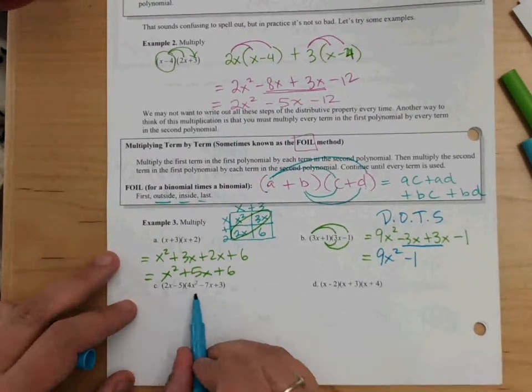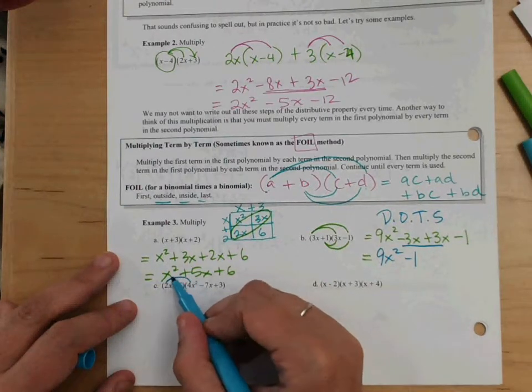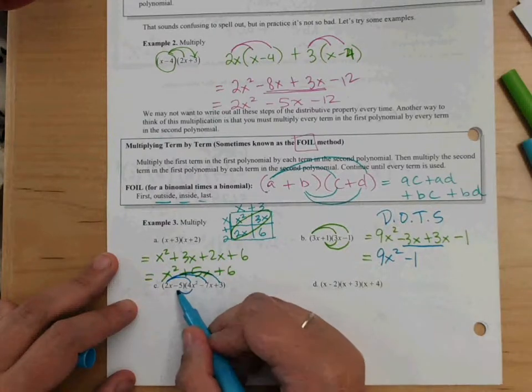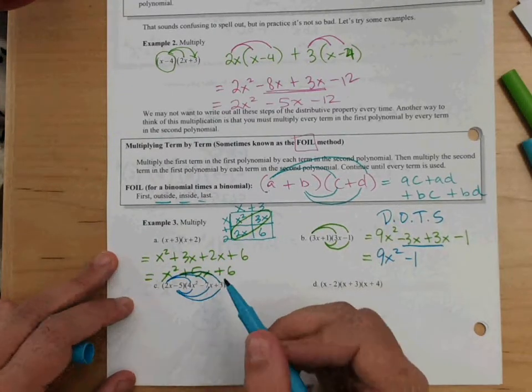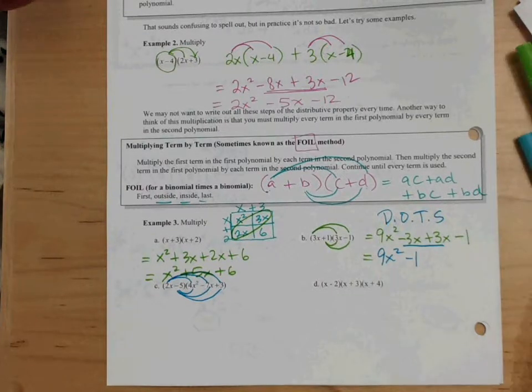Now this one is a little bit tricky because you've got a lot going on. So we're going to be distributing the 2x to everything, and then we're going to distribute the negative 5 to everything. So instead of FOIL, this is like FOIL. You see why there's more than just an outside-inside job? Okay. All right.